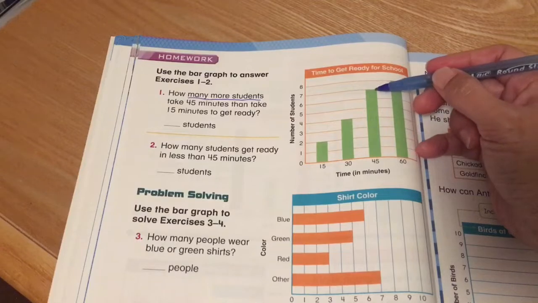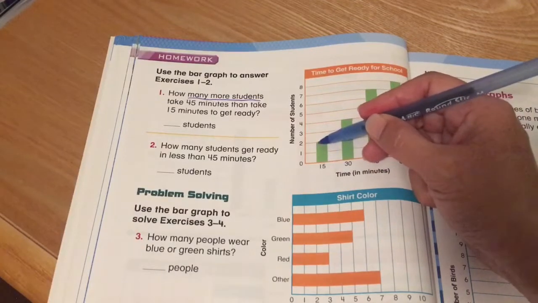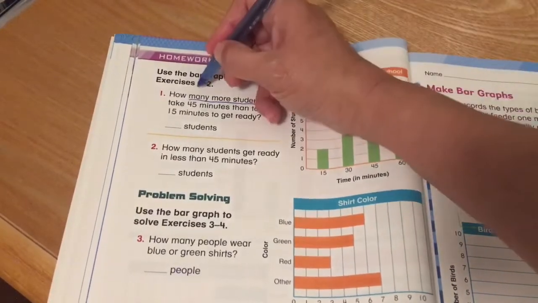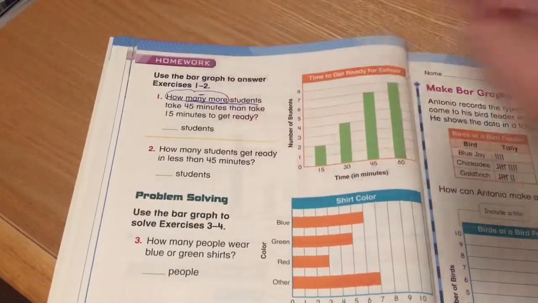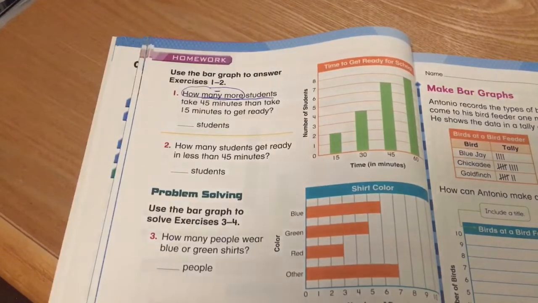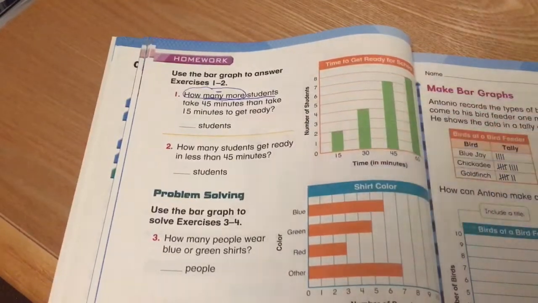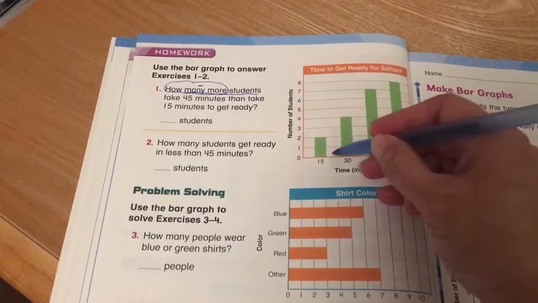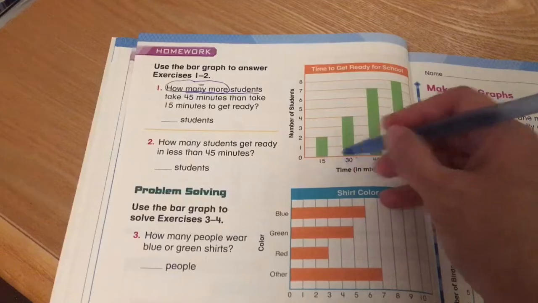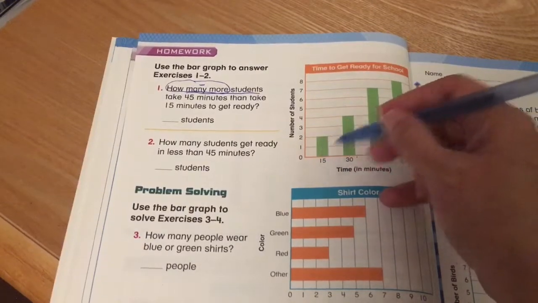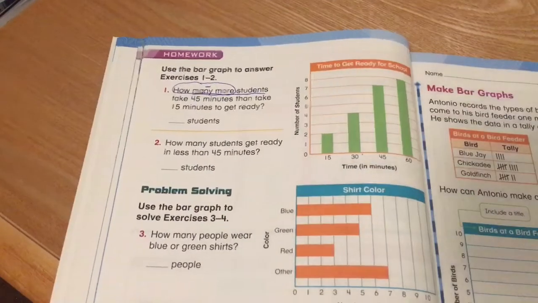How many kids have 45? How many are 15? And we have how many more? That means subtract. All right, and then how many students get ready in less than 45 minutes? So you want to look at everyone who is less than 45. So you're going to look at this bar and this bar together.